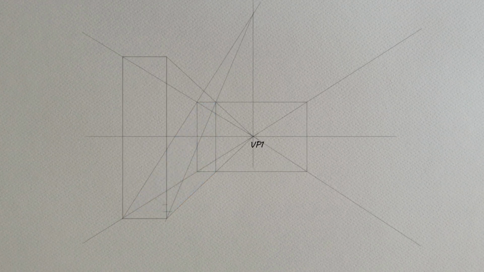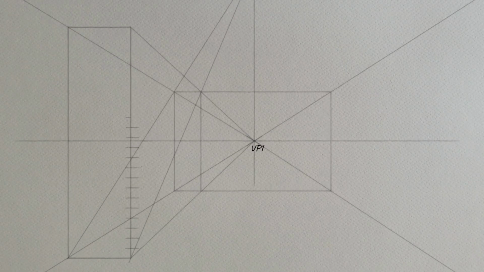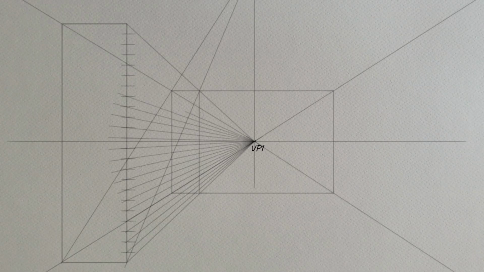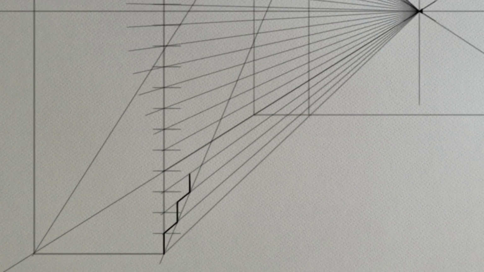To create the step treads, divide the tall rectangle vertically into equal sections, around 22 or more depending on your scale. Project lines from these divisions back toward VP1 to establish the side profile of the steps. Now, step by step, alternate between vertical lines for the risers and angled lines projecting toward VP1 for the treads until you reach the top.